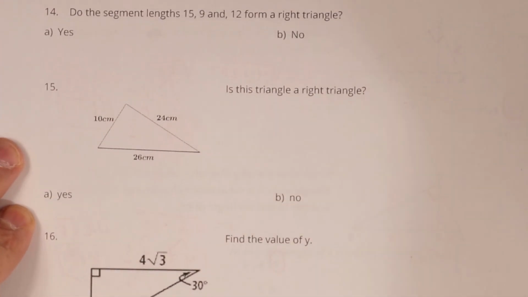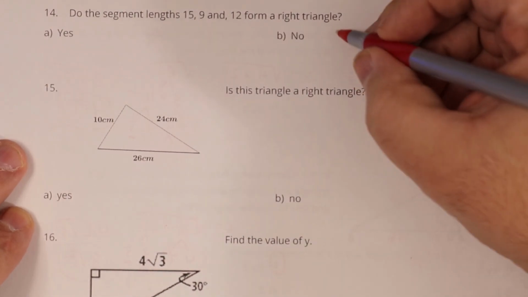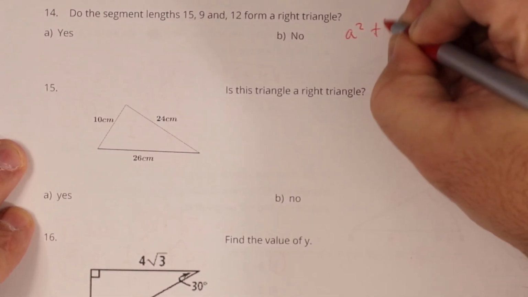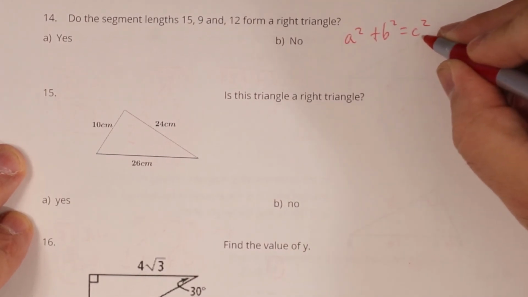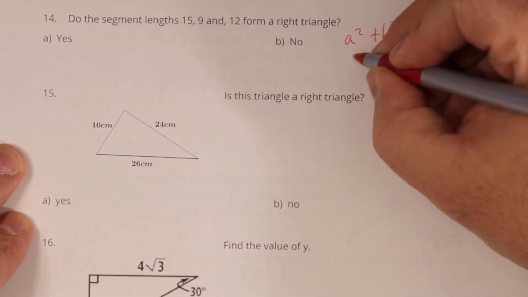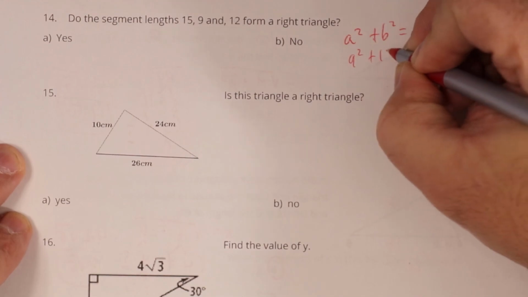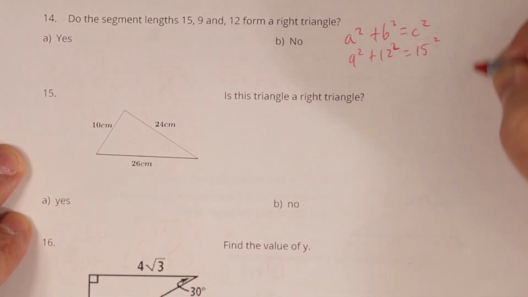Number 14 is asking, do the segment lengths 9, 15, and 12 form a right triangle? So that's using the Pythagorean theorem, but in reverse. So it's going to be the converse of the Pythagorean theorem. This a squared plus b squared equals c squared. Remember, the hypotenuse goes over here. That means the longest out of those three sides has to be by itself. The 9 and the 12 go together, and the 15 goes by itself.